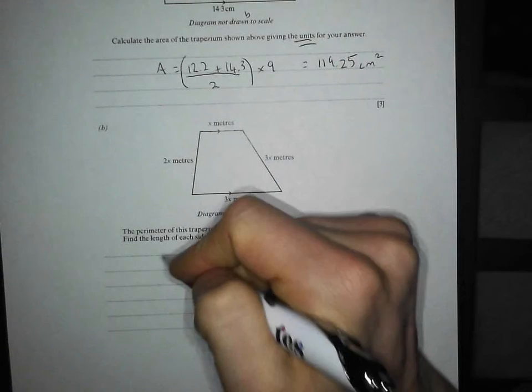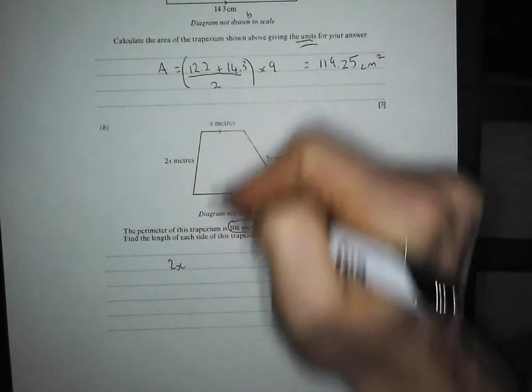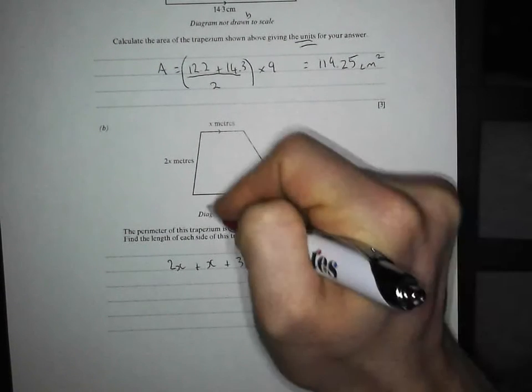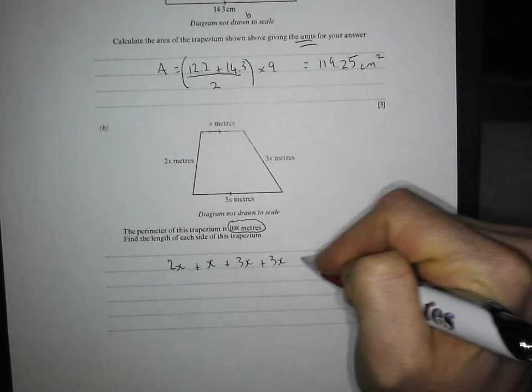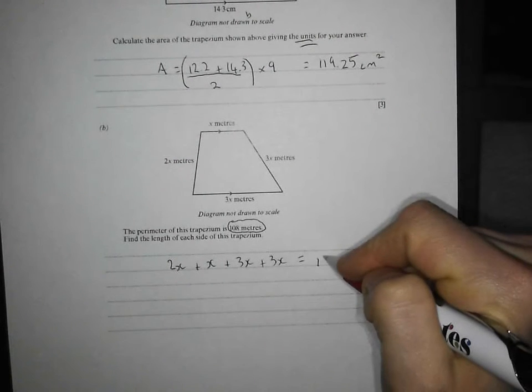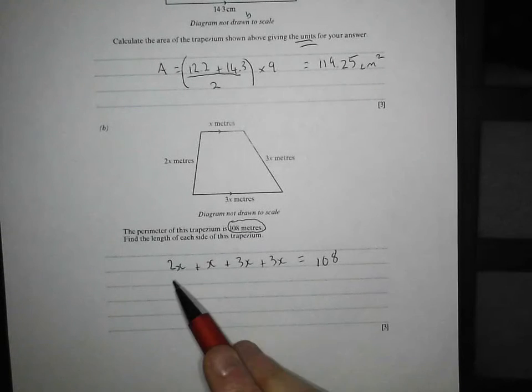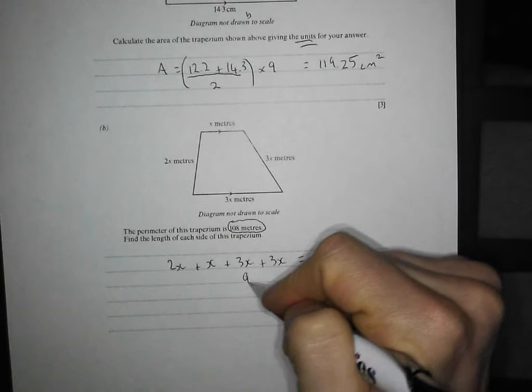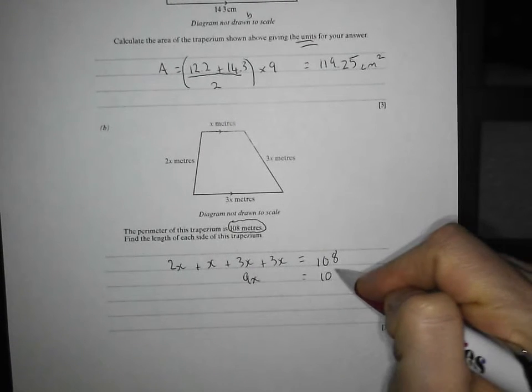It doesn't matter if it's letters. So we've got 2x, let's add on this side x, let's add on that side 3x, and let's add on that side 3x. And I know when I add them all together, it has to equal 108, because it's told me that's what my perimeter is. So let's sort this out. 2x, 3x, 6x, 9x is equal to 108.